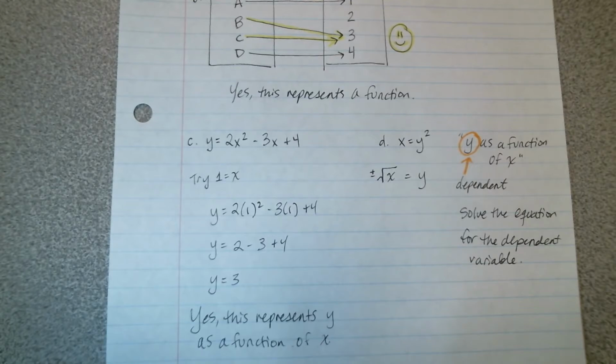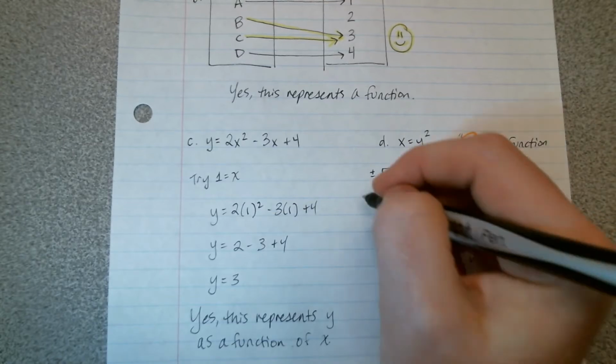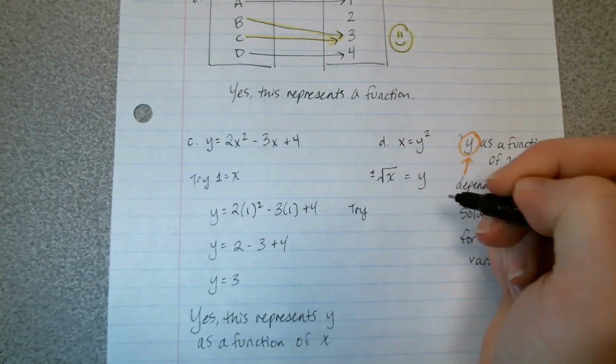So what I need to do now is try some different values of x and make sure that I actually get one y value. So let's try 1.